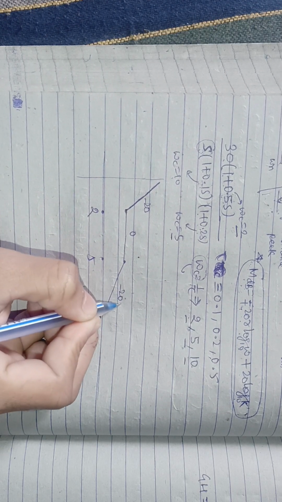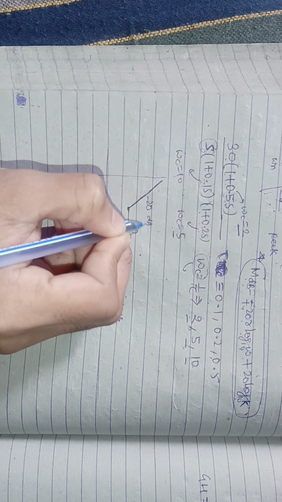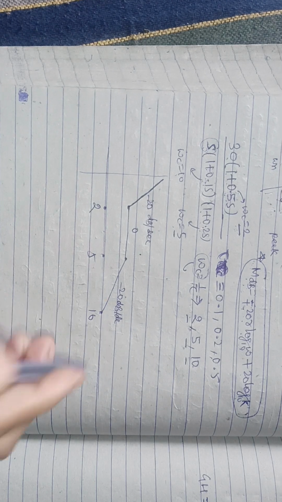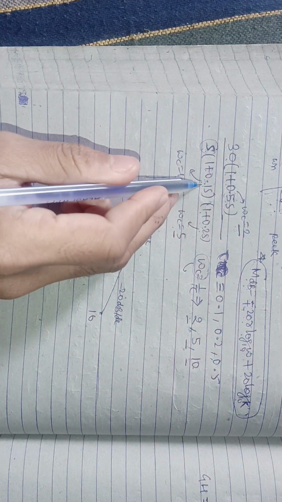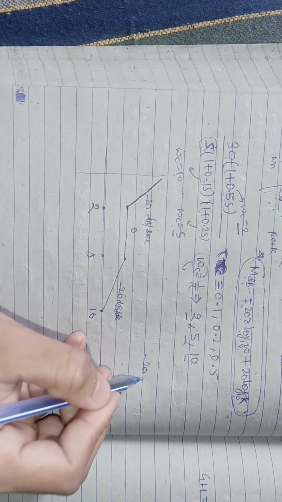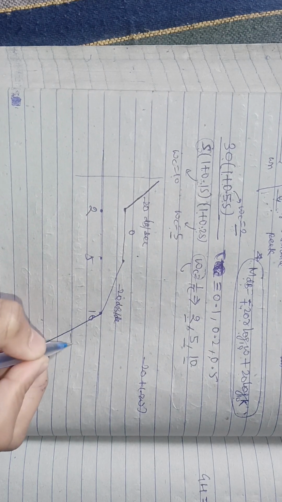We don't write dB per decade again and again. At omega equal to 10, again one pole is there, contributing minus 20 dB, so minus 20 plus minus 20 becomes minus 40.